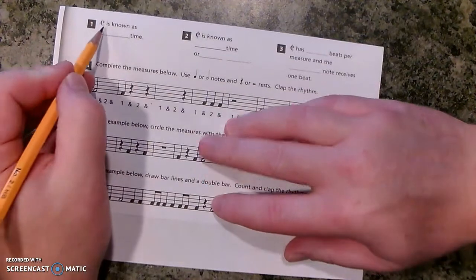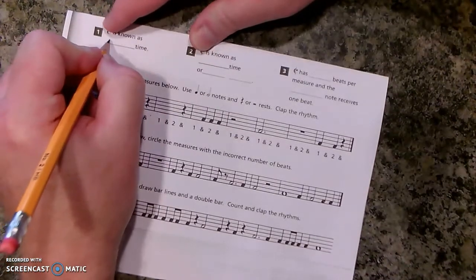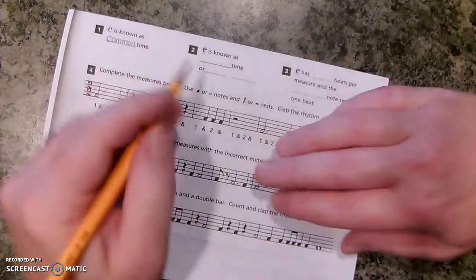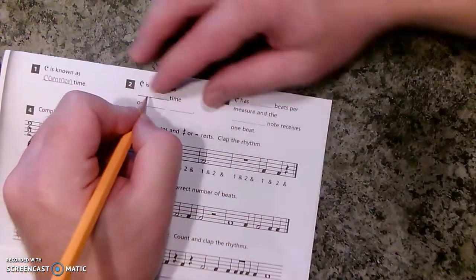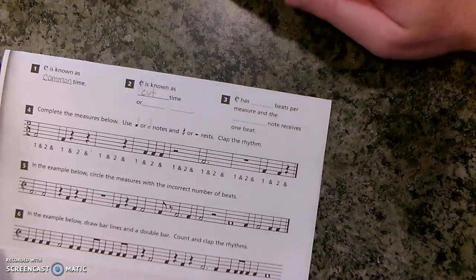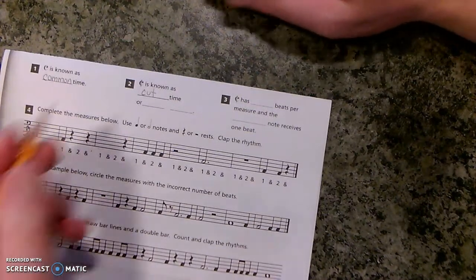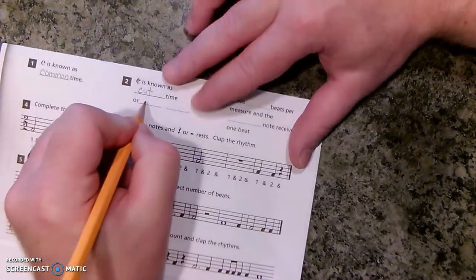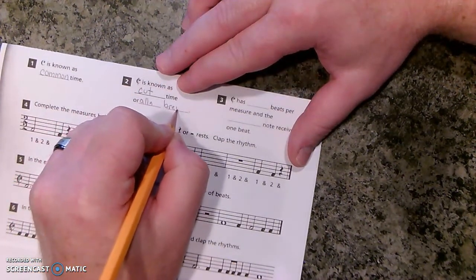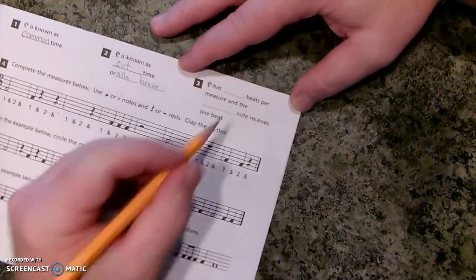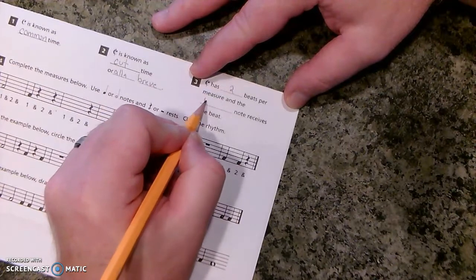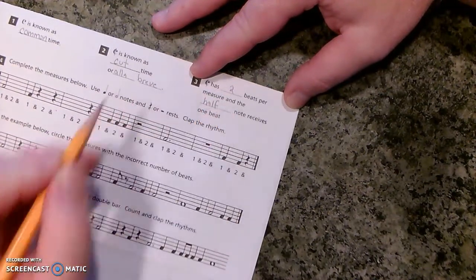Number 1, C is known as common time. The C with a line through it is known as cut time. Band people, you will have a lot of cut time when you play marches. A lot of marches are in cut time. Cut time is also called alla breve. Cut time has 2 beats per measure, and the half note receives 1 beat.